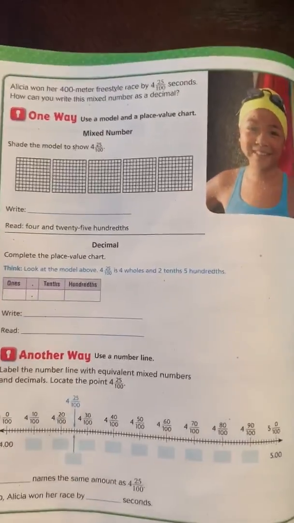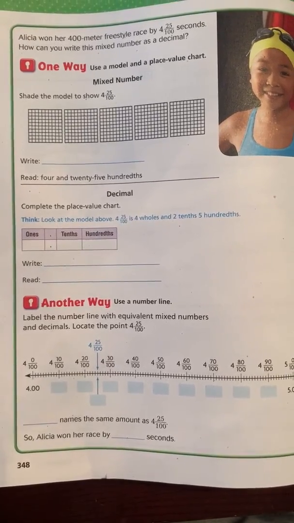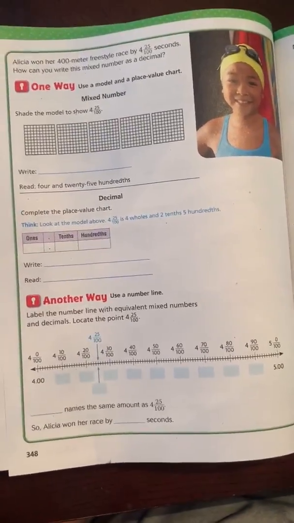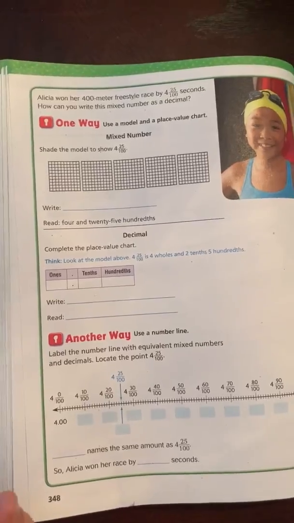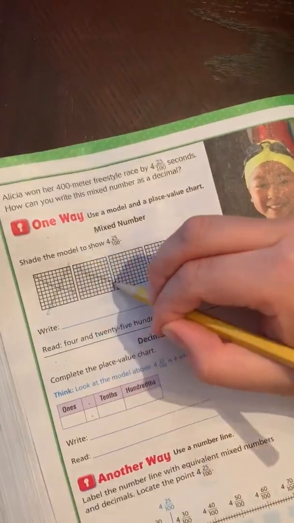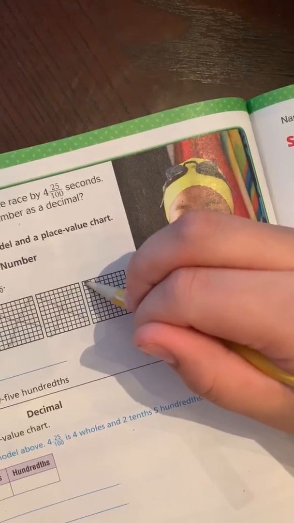Let's see. So here we're talking about Alicia. She won her 400-meter freestyle race by 4 and 25/100ths seconds. How can you write this mixed number as a decimal? So the first thing we want to do is take these squares and fill in 4 and 25/100ths. So Craig, how many whole ones are you going to fill in? 4. Just make an X in each of those. You do not have to shade all of those in each. That one is 1. There we have 2. Then we have 3, 4 whole, and don't do an X for that one, but rather how many?